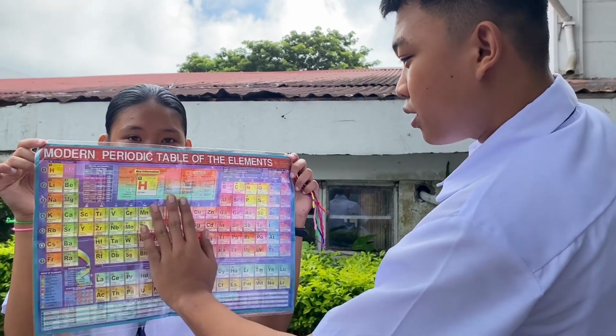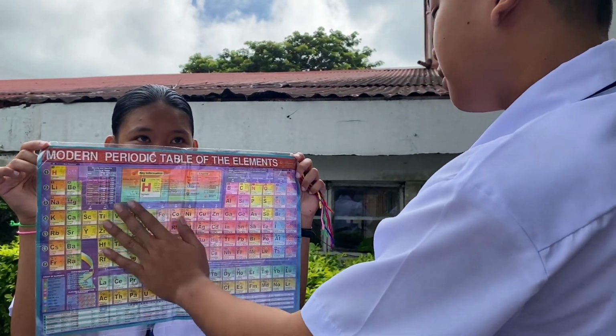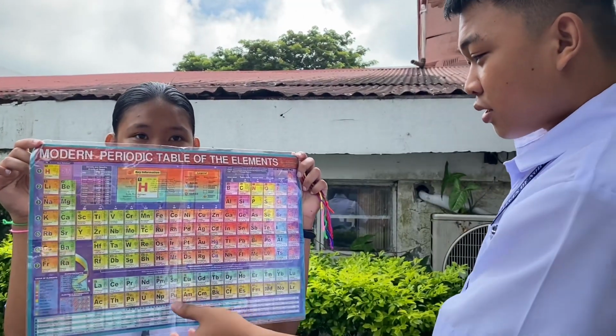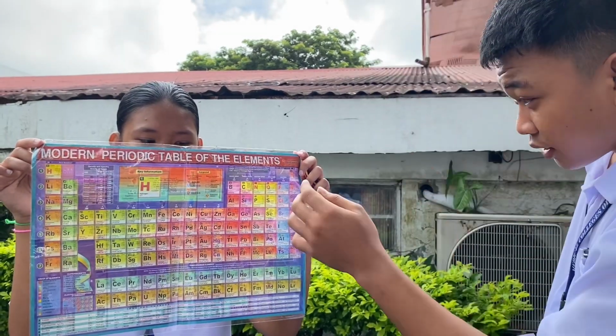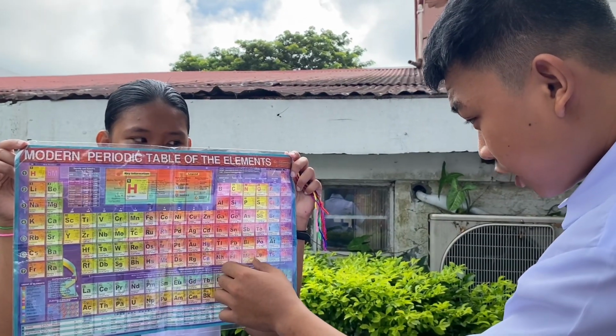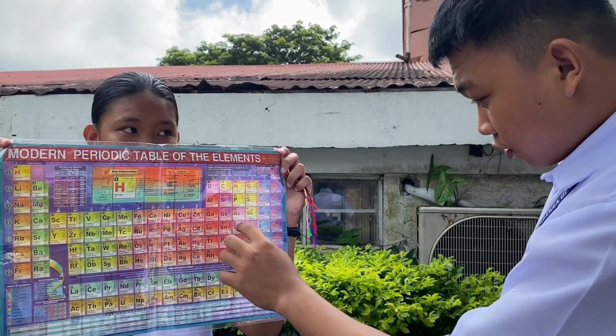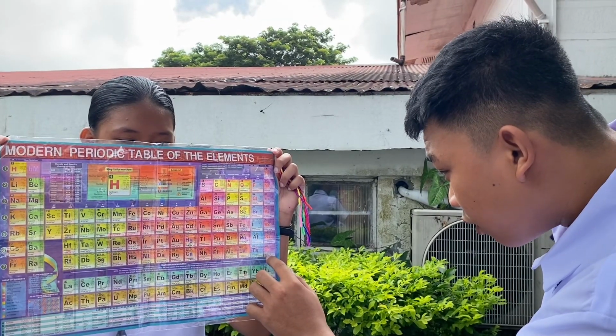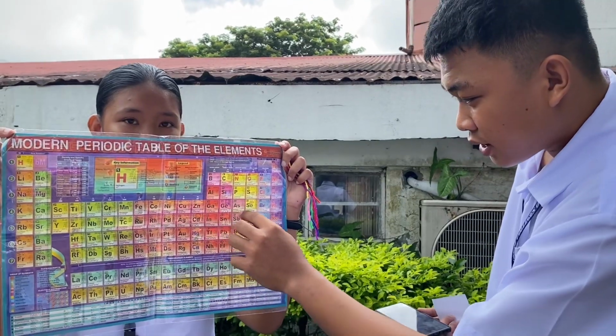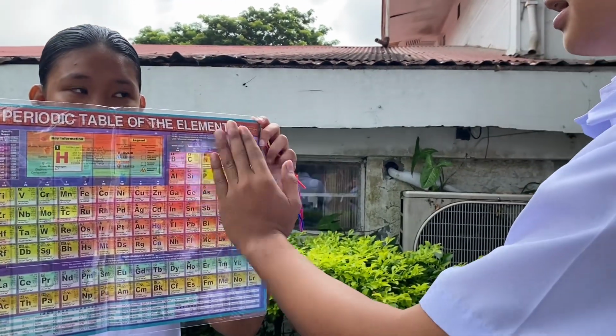So lahat po ito is transition metals. Then post-transition metals are found from aluminum to livermorium. Then boron to oganesson. Pag ganito po, yung right side po is hindi na po metal.